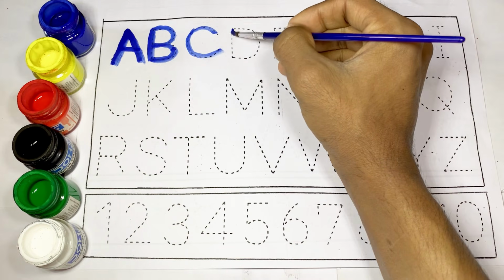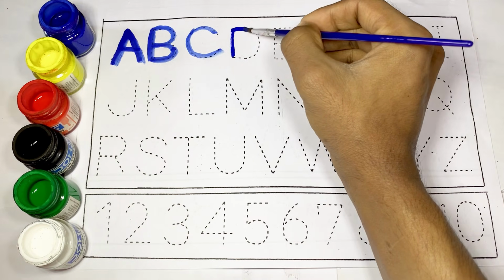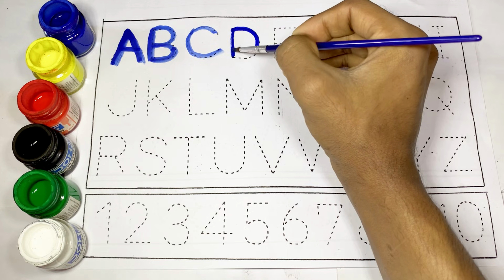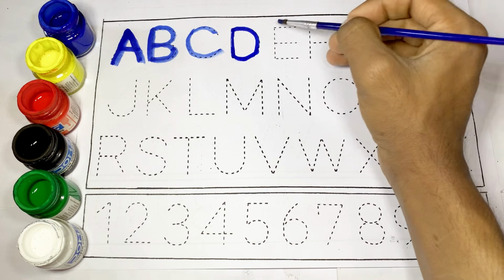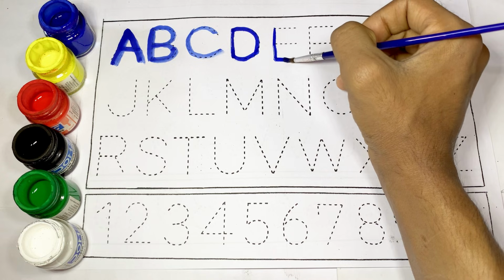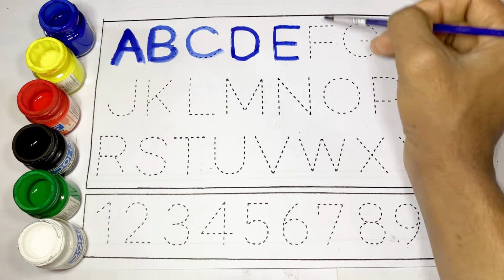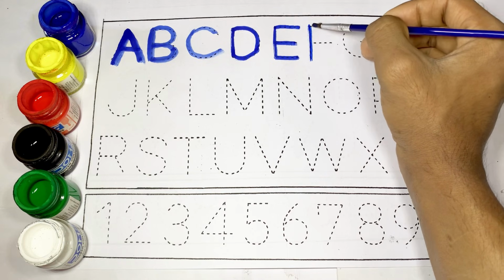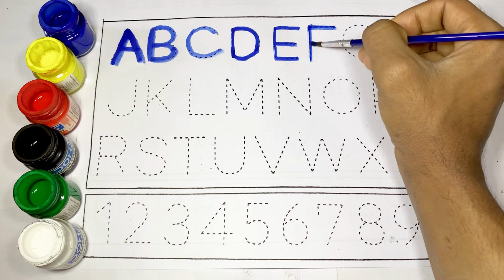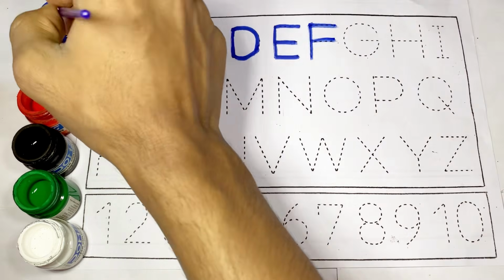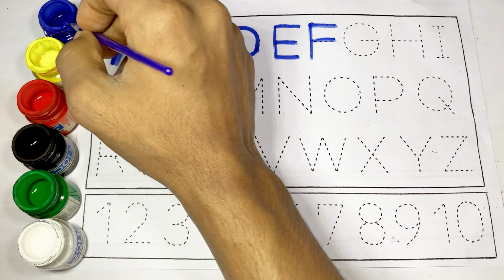D, D for dog, D for doll. E, E for egg, E for elephant. F, F for fish, F for fan. Kids, again use blue color and draw.